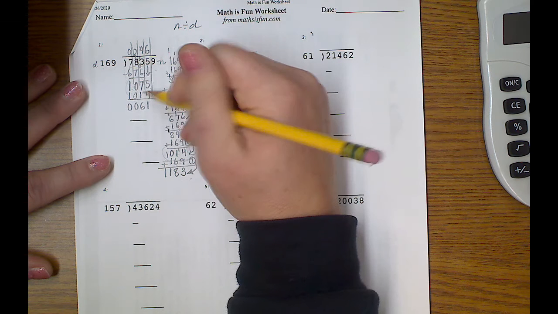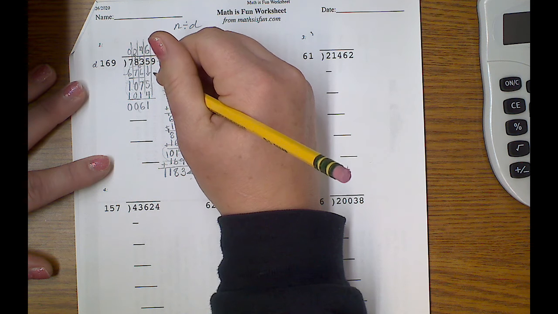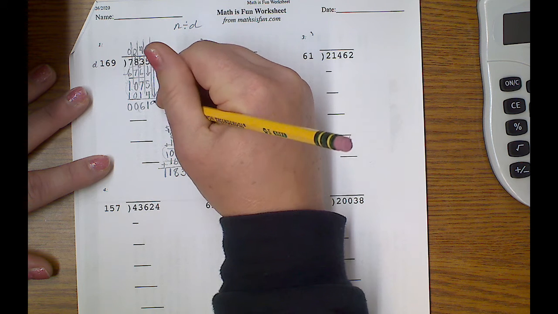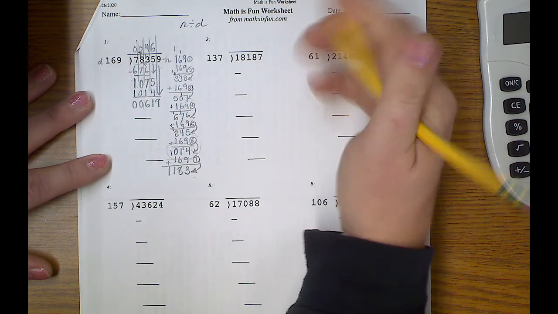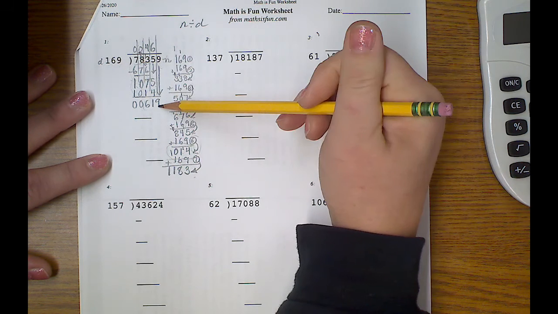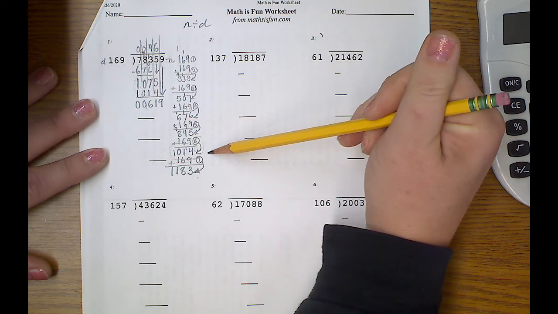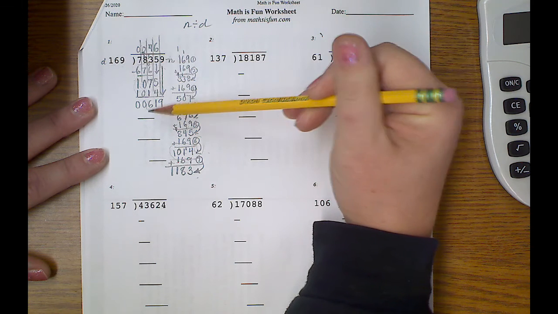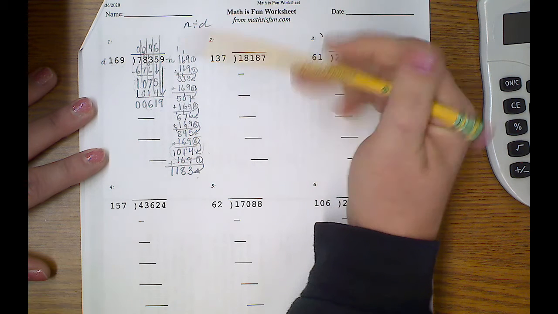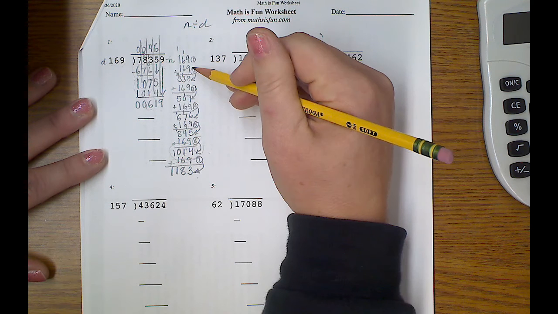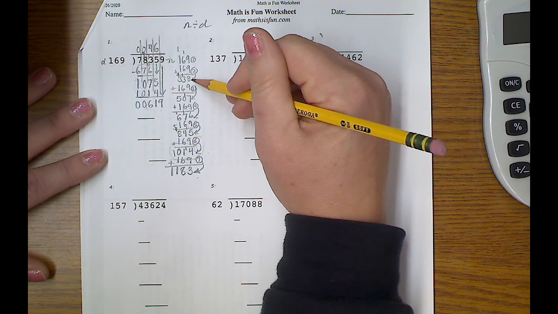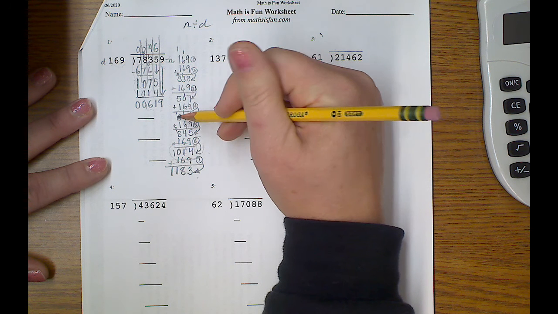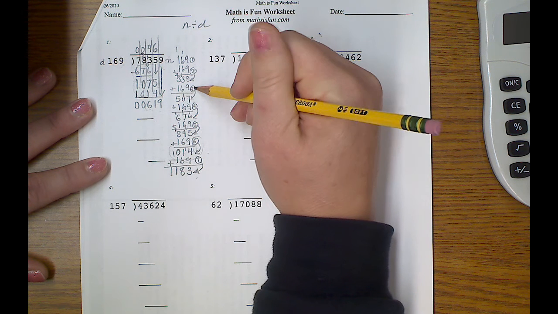Well, 169 cannot go into 61, so we have to bring down this number. Shoop, the 9. So now we got to look up here and think, how close can we get to 619? This is what makes this nice, you don't have to do any more work. So we're going to count. 1 group is 169, 2 groups is 338, 3 groups is 507, and 4 groups is 676. So 4 groups we go over, but 3 groups we're under.